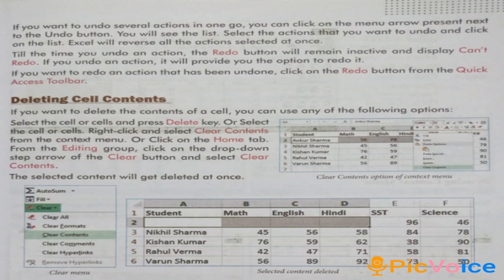Dear students, undo and redo. By using the undo button, we can reverse the last action that was performed by us, and the undo button is present on the quick access toolbar. If we want to undo several actions at once, then we can click on the menu arrow present next to the undo button, and we can see the list and select the action that we want to undo. Then Excel will reverse all the actions selected at once.